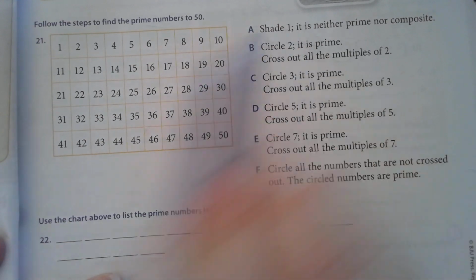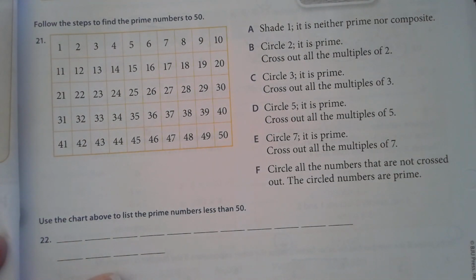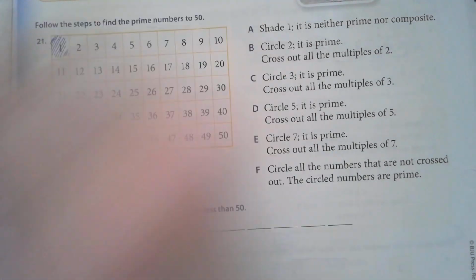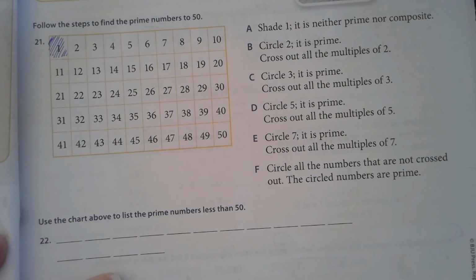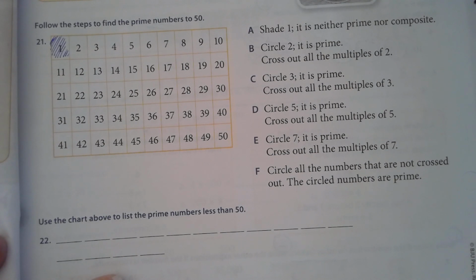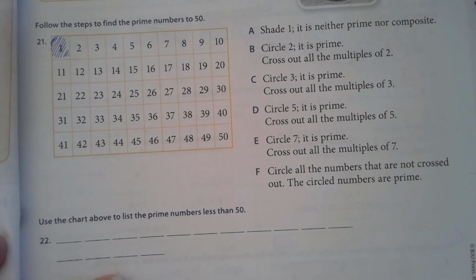Shade 1. Here's number 1. I'm going to lightly shade 1. You should not fill that in to where you cannot see it. It should be a shade, which means just shaded. You should be able to read it very easily. Are y'all with me?